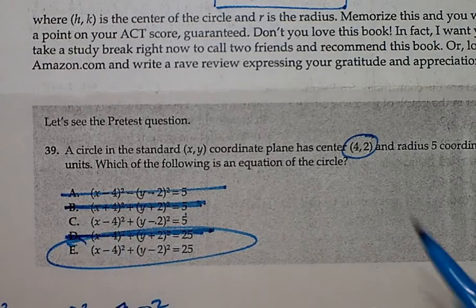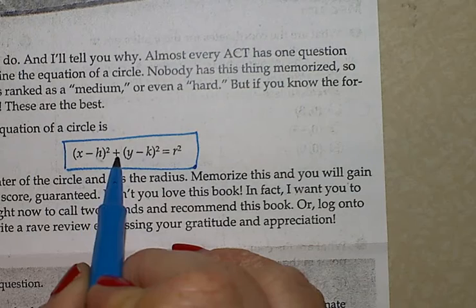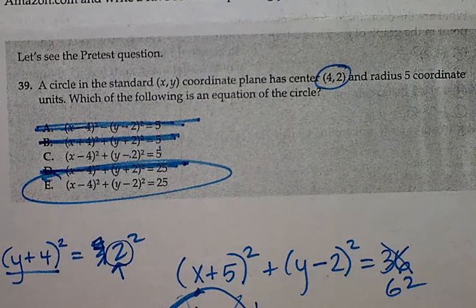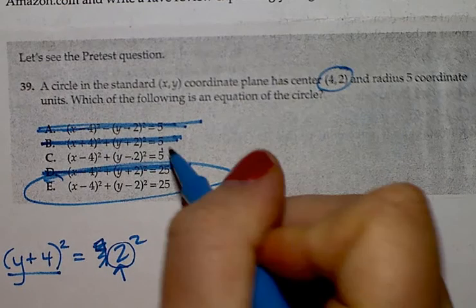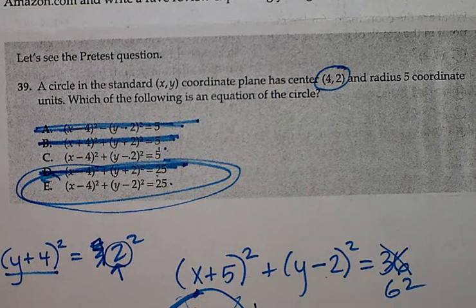And the reason I get to cross out A is if we look up above, in between the parentheses will always be positive. So please cross out A. So I have two options right now, C and D. If the radius is 5, it's not 5 at the end, it's 5 squared, which is equivalent to 25. Correct answer is E. Flip over, please.